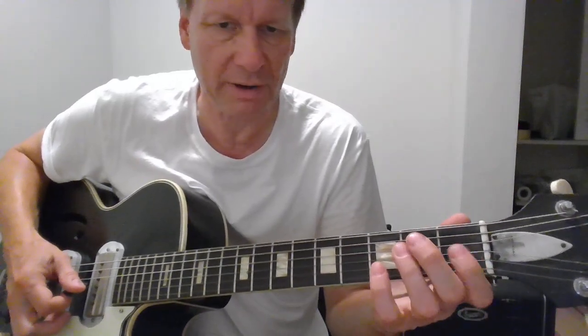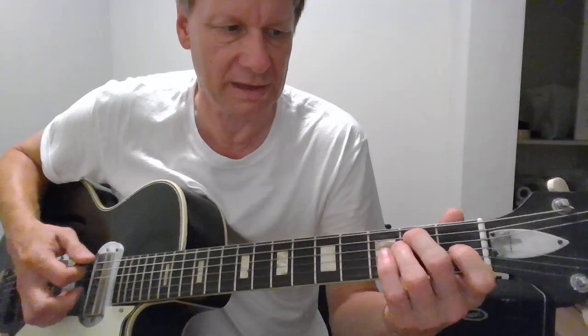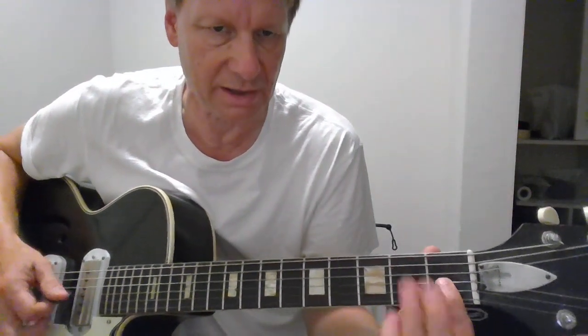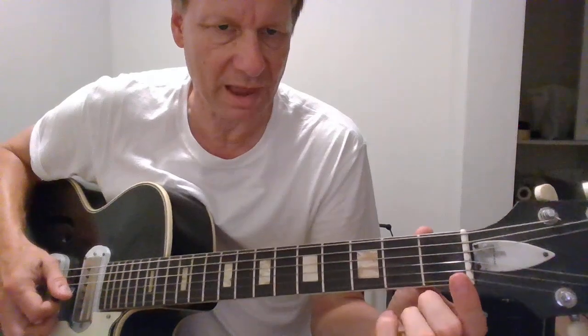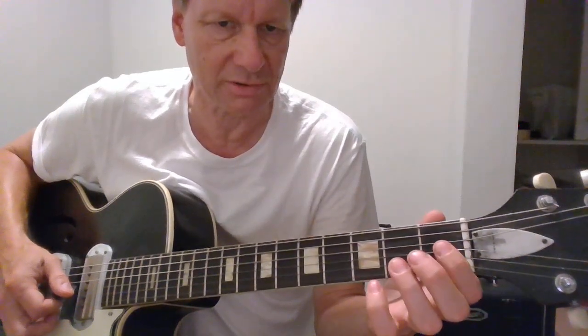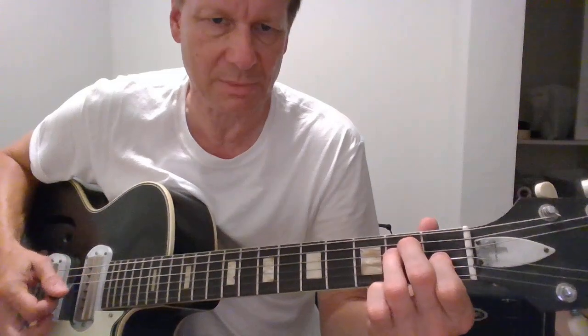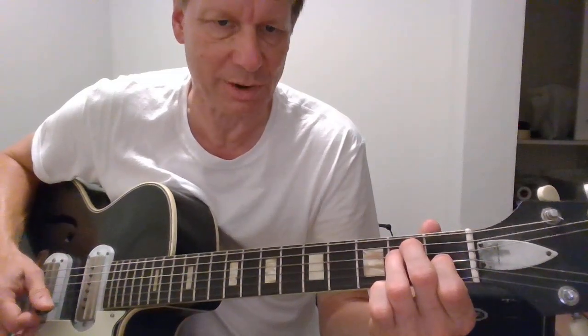And then I'm hammering on to my major 3 of the E chord. That's my E major chord, and that's the major 3. I'm hammering on from the flat 3rd onto the major 3rd. All right, so that implies my E chord, and that's why that makes sense.